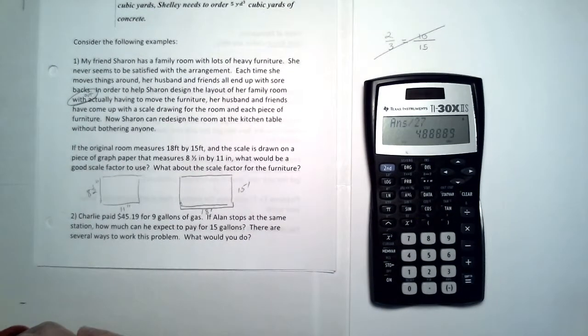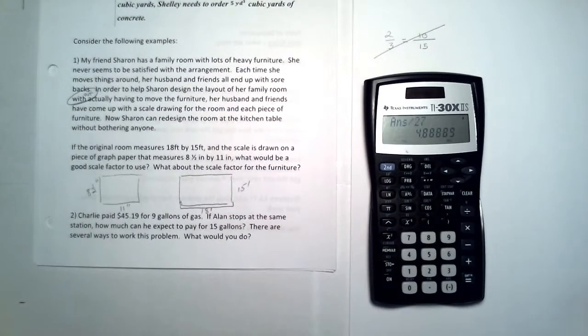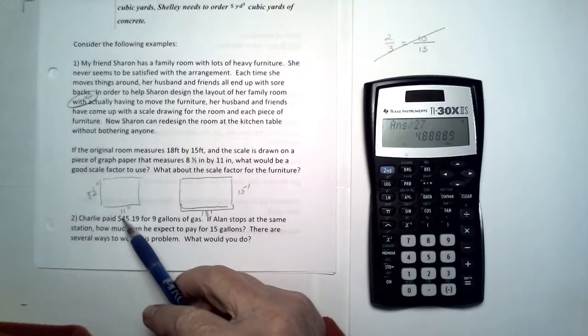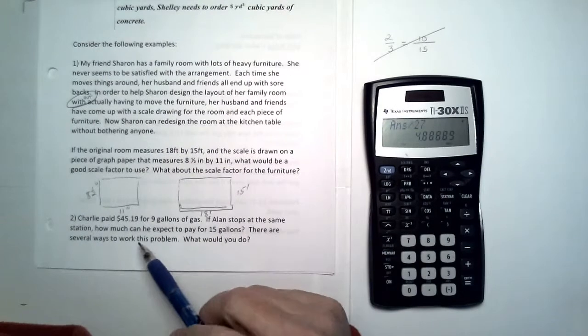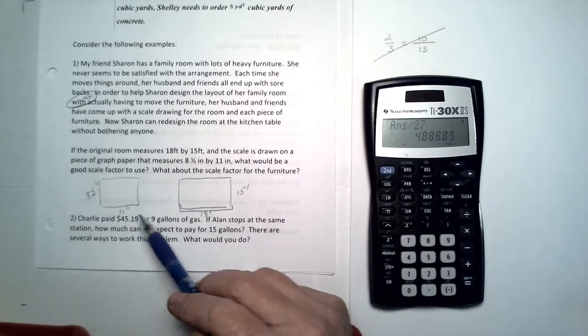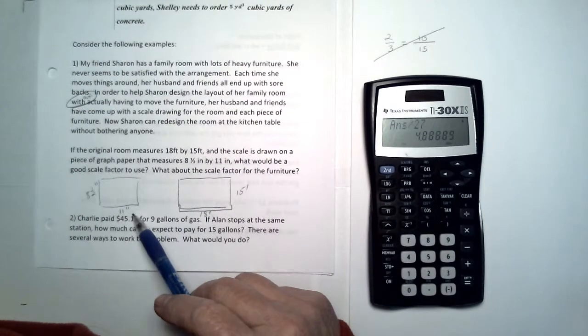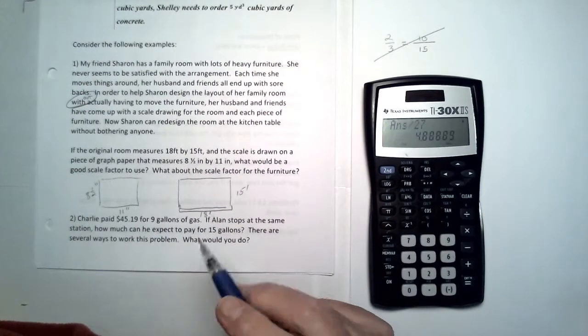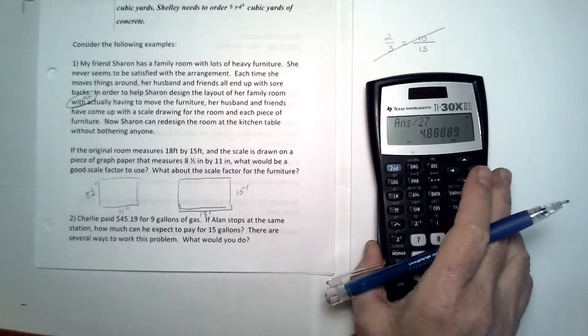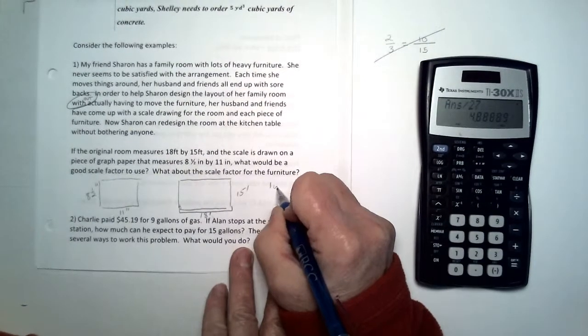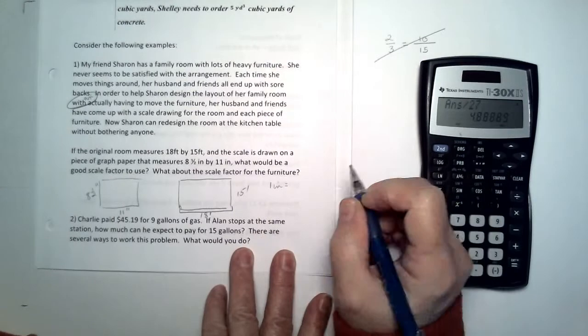18 feet over here. So just to think it through, you can't have 1 inch equals 1 foot, right? Because you've got 18 feet here, and you only have room for 11 over here. So you can't have 1 inch equals 1 foot. So maybe a good scale factor would be to have 1 inch represent a half a foot.